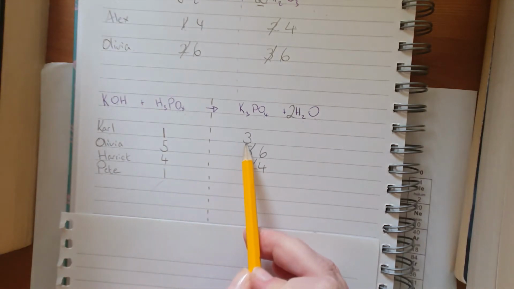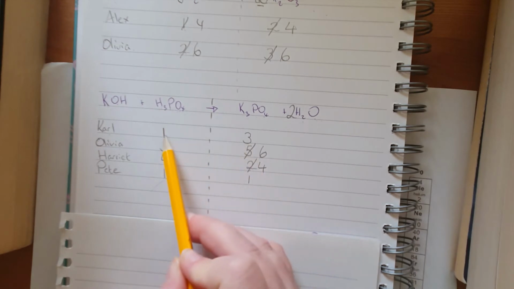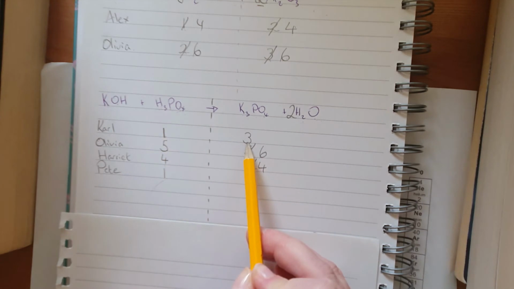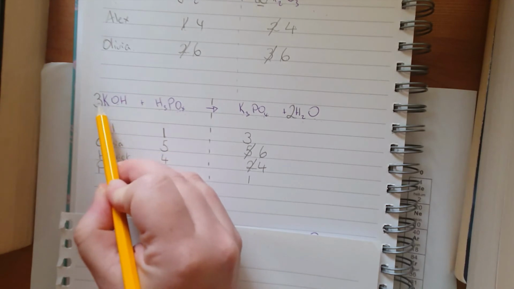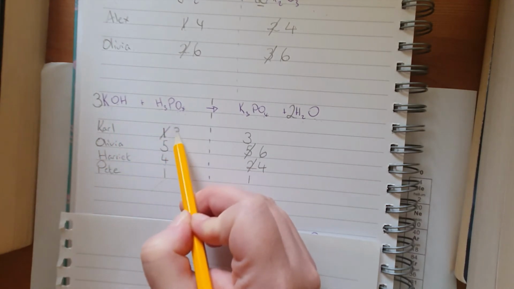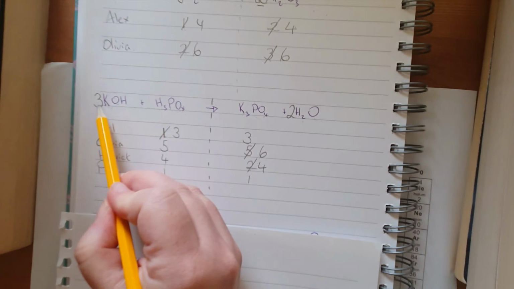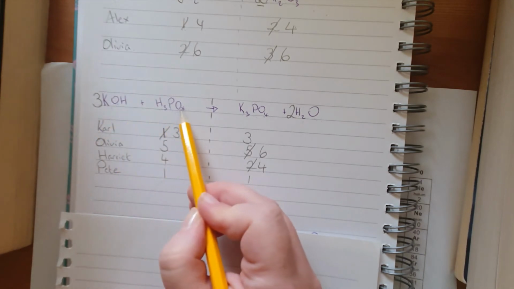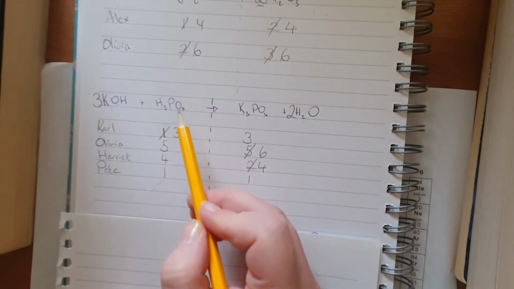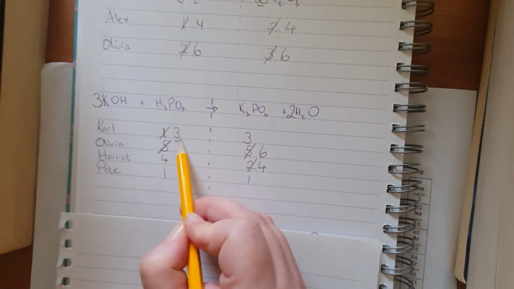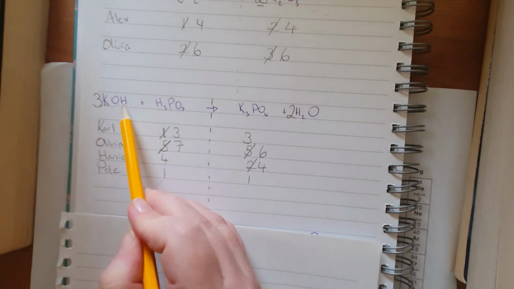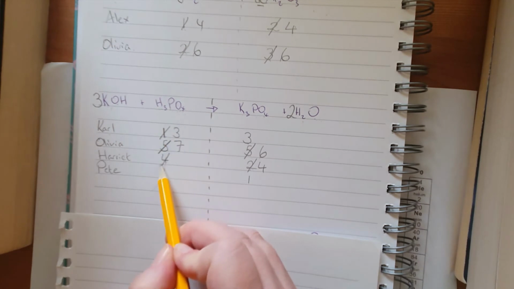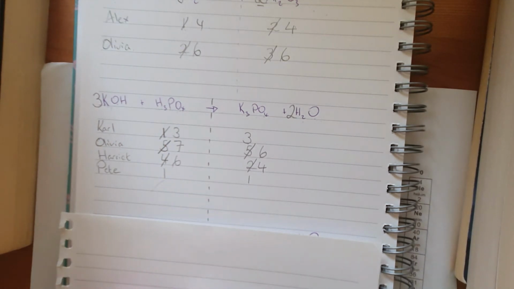Now let's look at what else is nice and simple. 3 and 1. So what can I do to this 1 to make it equal 3? And times it by 3. So let's put a 3 here. So 3 times that imaginary 1 is 3. Let's change some things. I've now got 3 Olivias. I've got 4 Olivias over here. That makes 7 Olivias. I've got 3 Harriets and 3 Harriets. Make 6 Harriets. Oh.